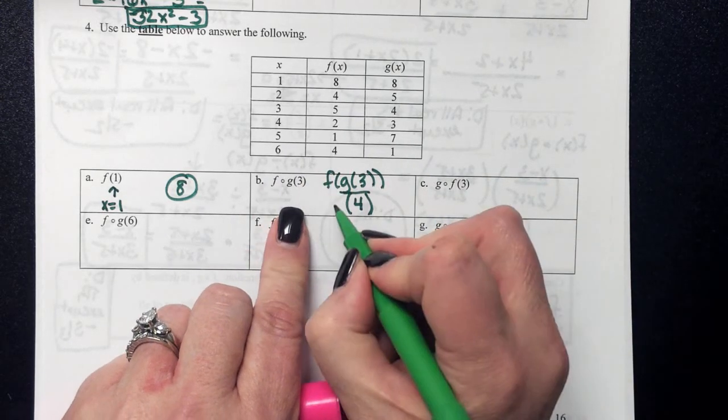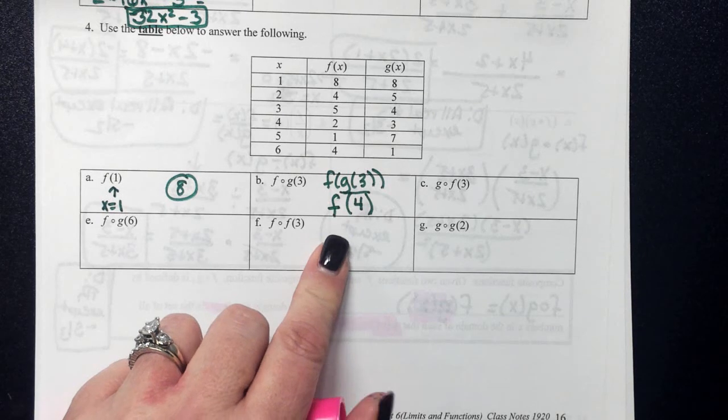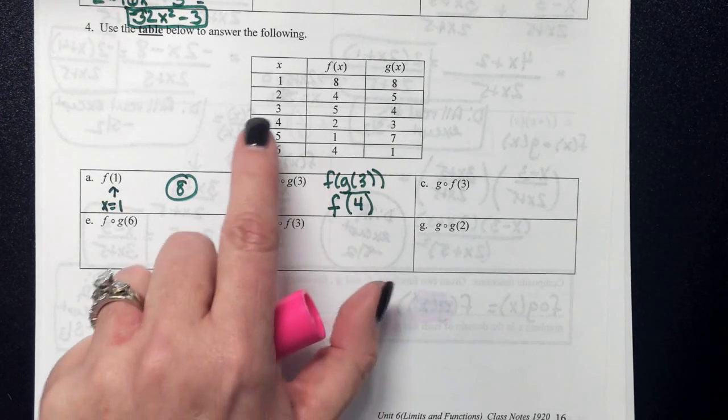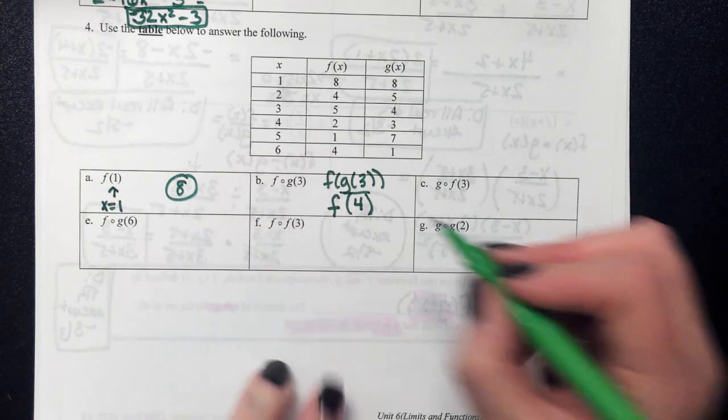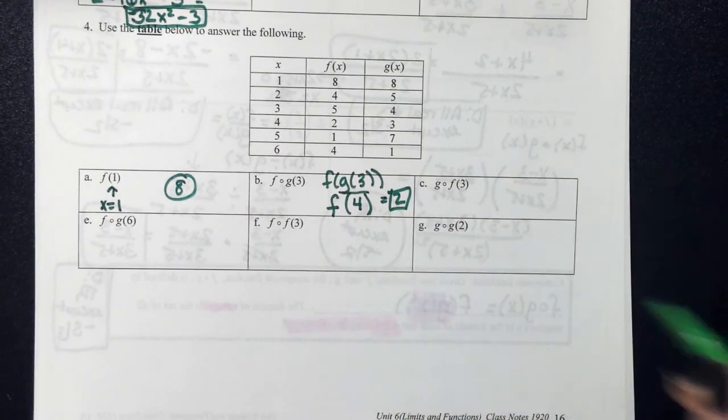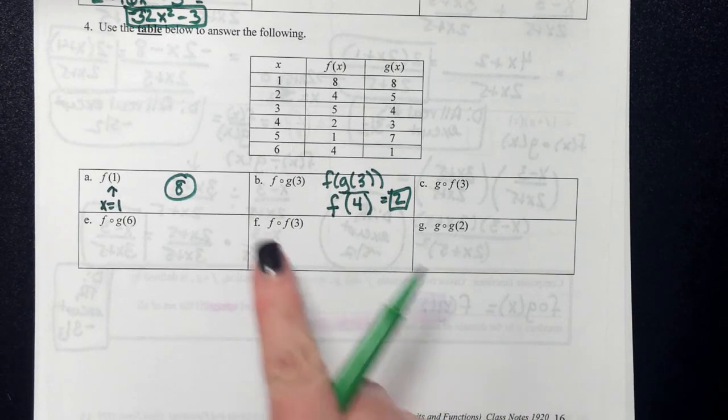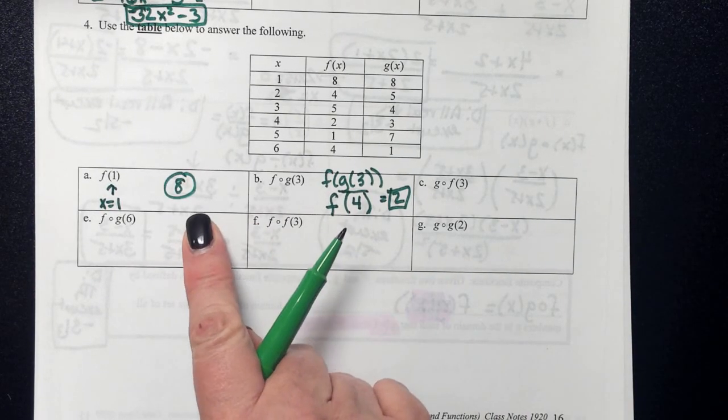Now look on the outside. I want to find f of 4. So when x is equal to 4, what is the output for function f? 2. So any questions on A or B, how I did those values from the table?